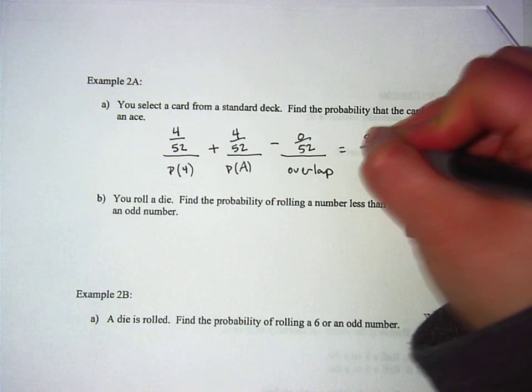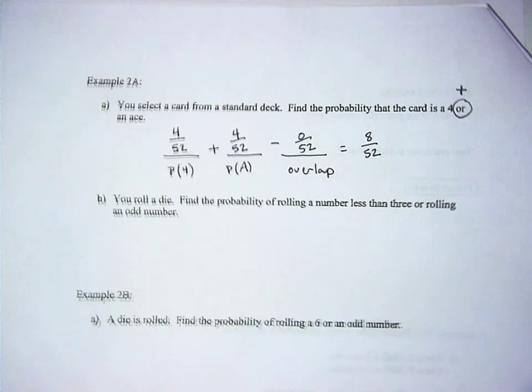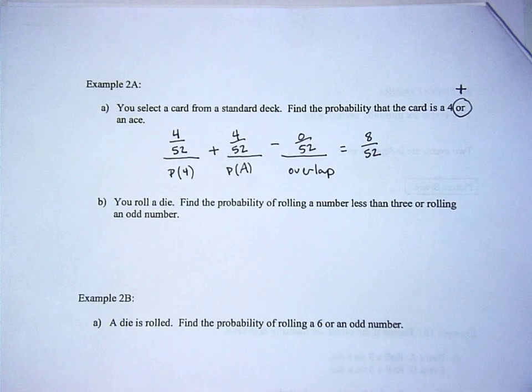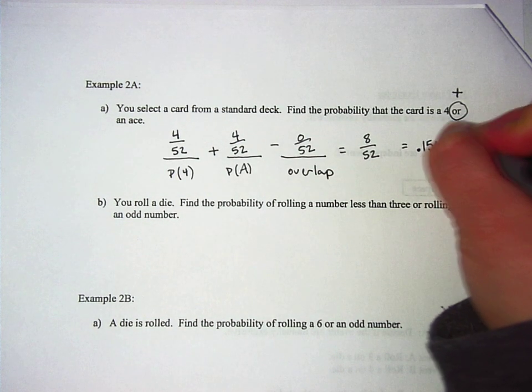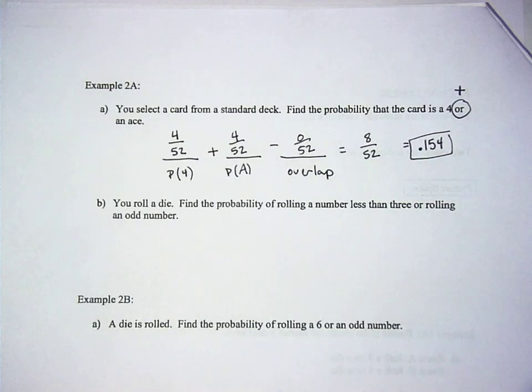So the answer to this problem would be 8 out of 52, which is definitely reducible, but I don't want to reduce fractions today, so I'm just going to figure it out in decimal and write 0.154. So the chances that you would pick up a 4 or an ace from the deck is 8 out of 52, because there's 8 of them out of 52, 0.154. Okay, I feel like we're understanding it so far.